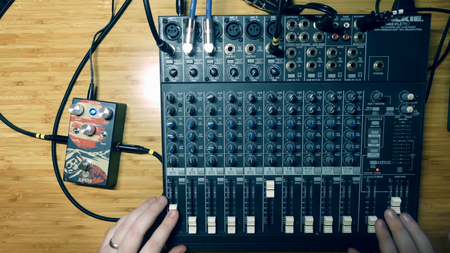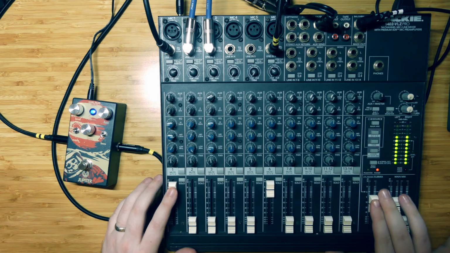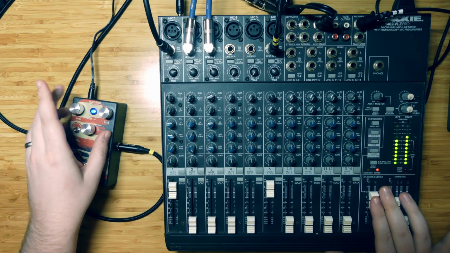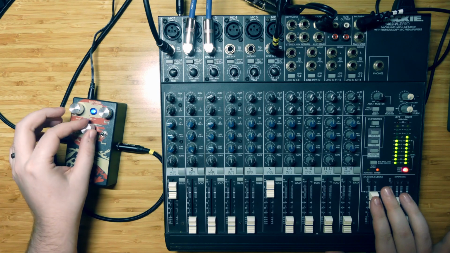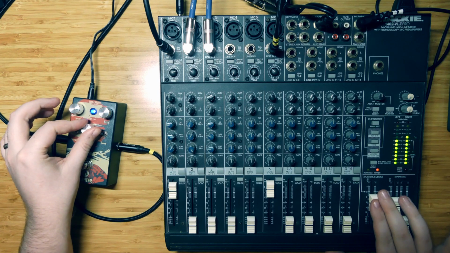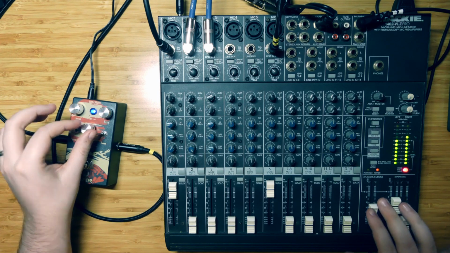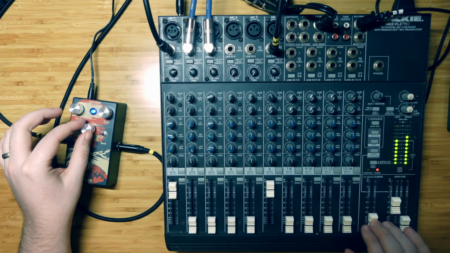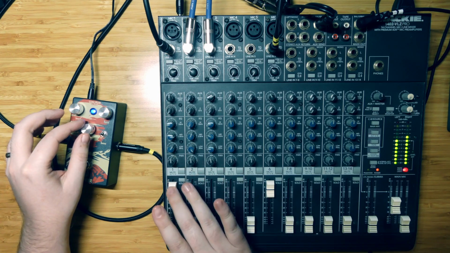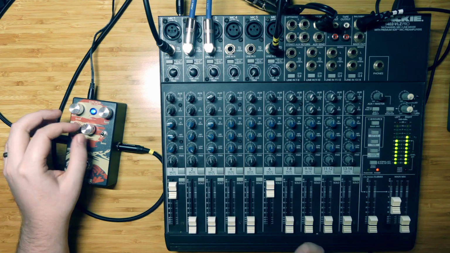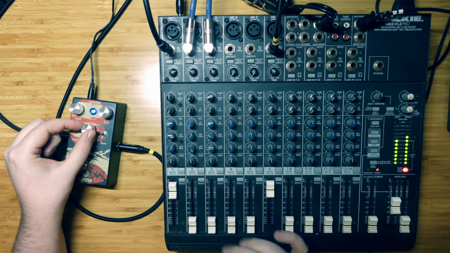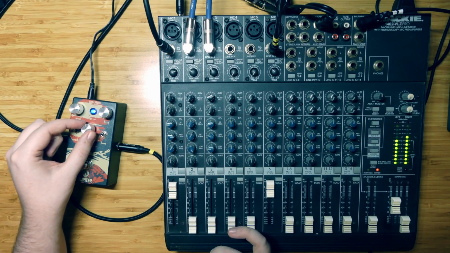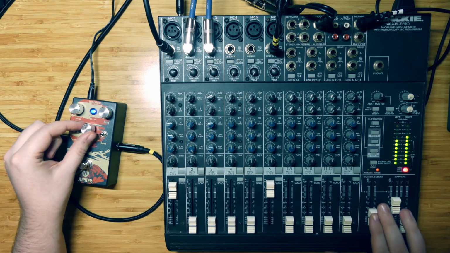I love that sound. Now I've muted this channel so that we only hear it routing through the fuzz. And the tone control on the fuzz is so good for the noise.